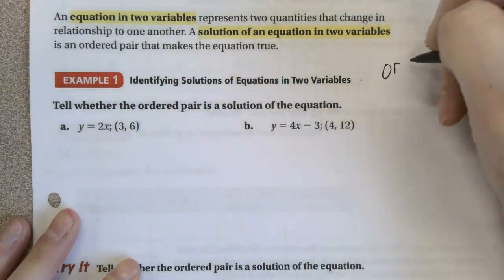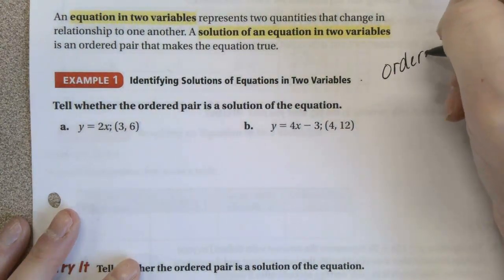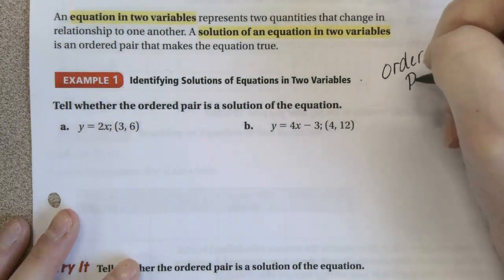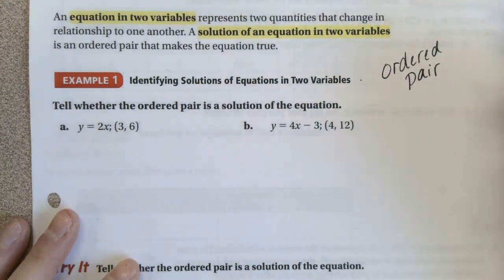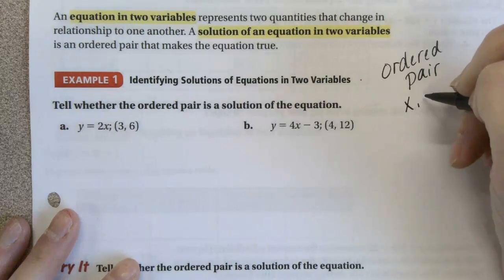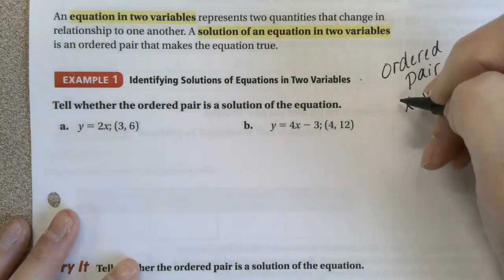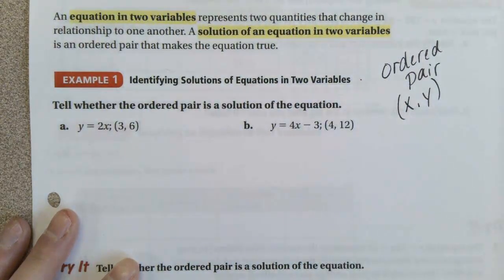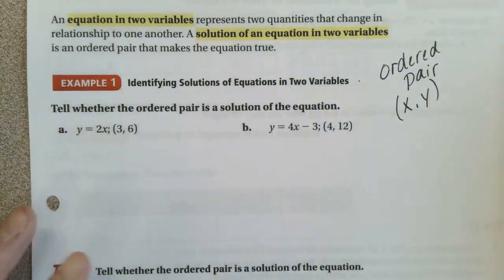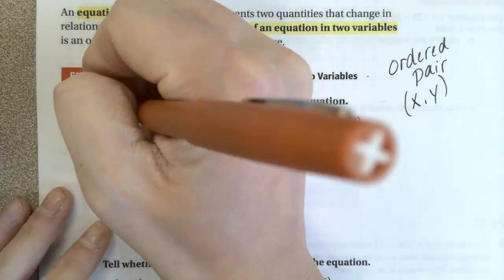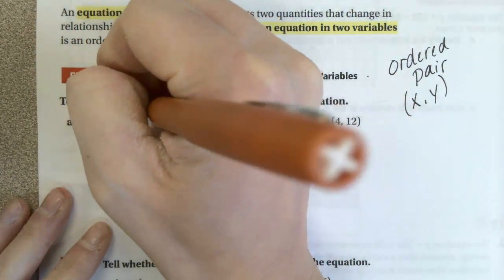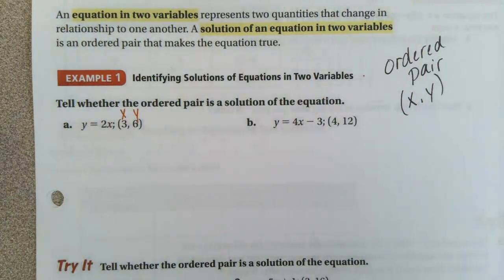So if you recall, an ordered pair is always set up so we have x, comma, y, enclosed in parentheses, just like this. So if we look at (3, 6), it's x, y. This is saying if x equals 3 and y equals 6, does it satisfy this equation? Does it make it true?